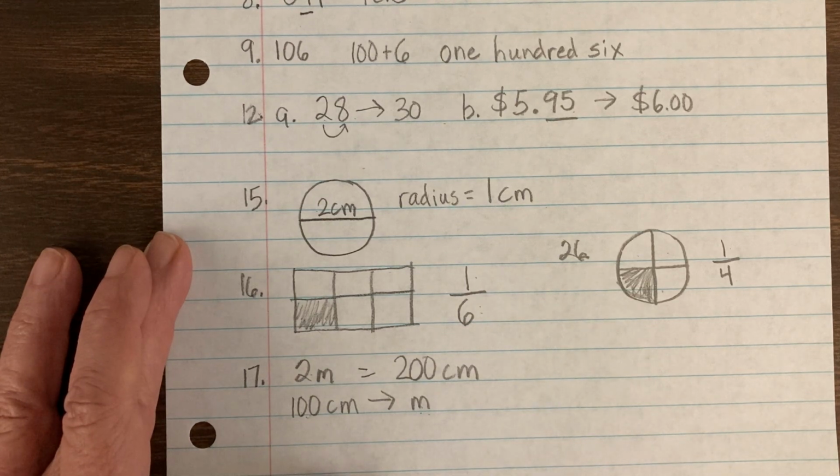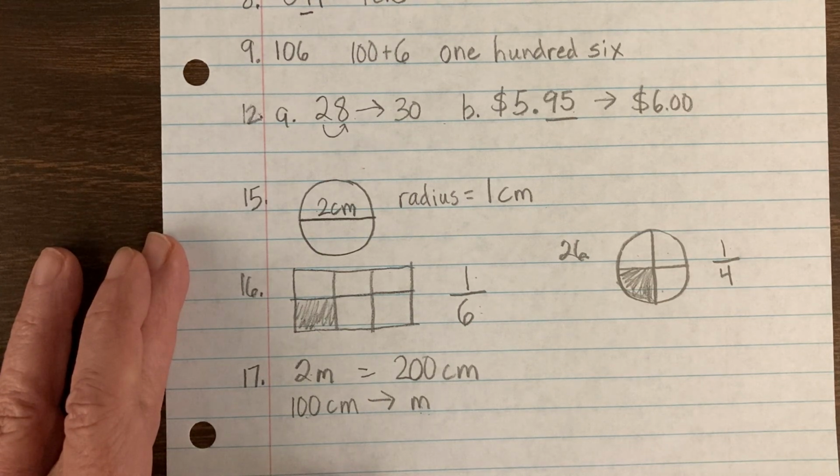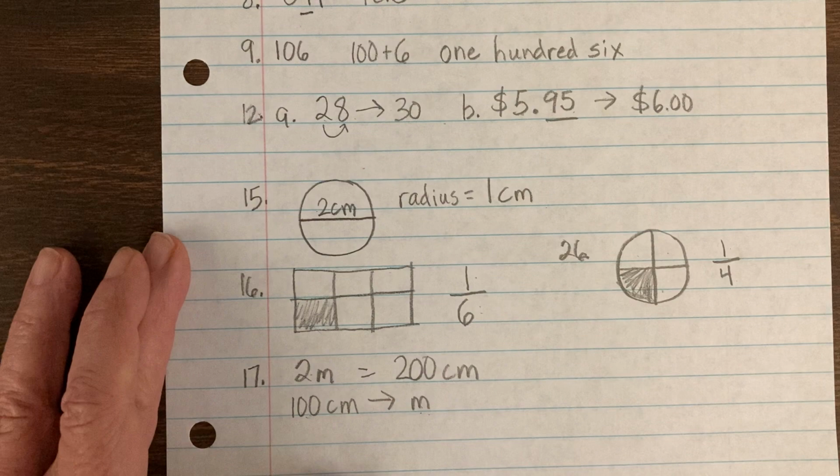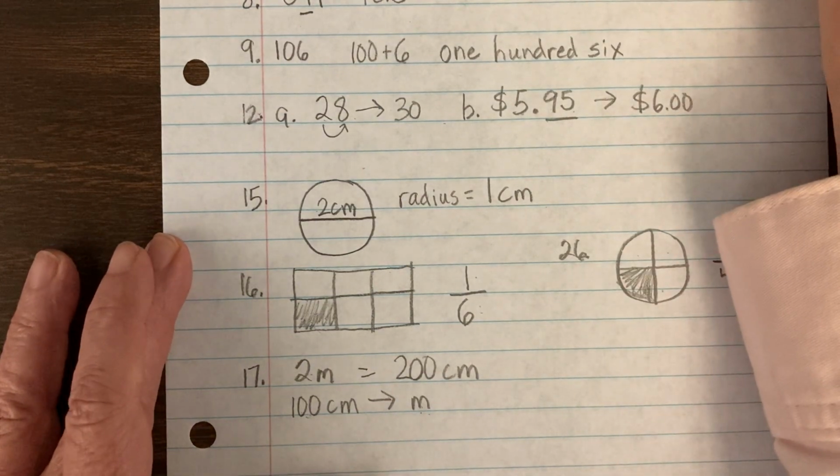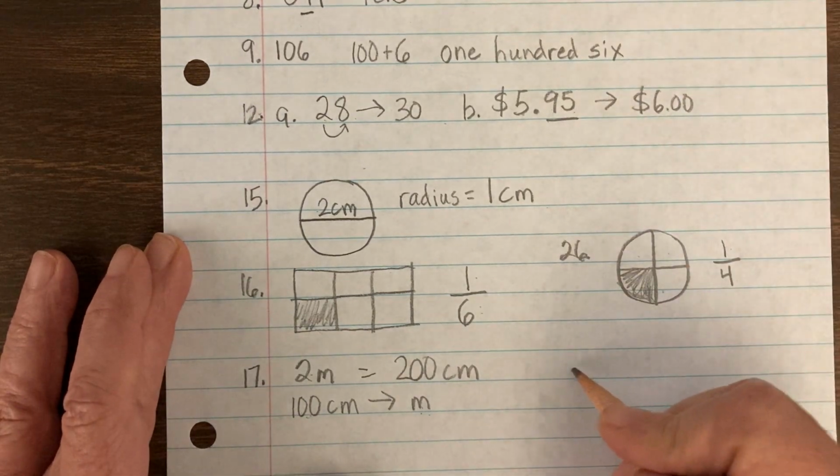All right, and then number 29. Okay, number 29, I'm wondering if I have the wrong number here. All right, I think I might have written the wrong number on there. We're gonna do number 28, okay. Number 28.